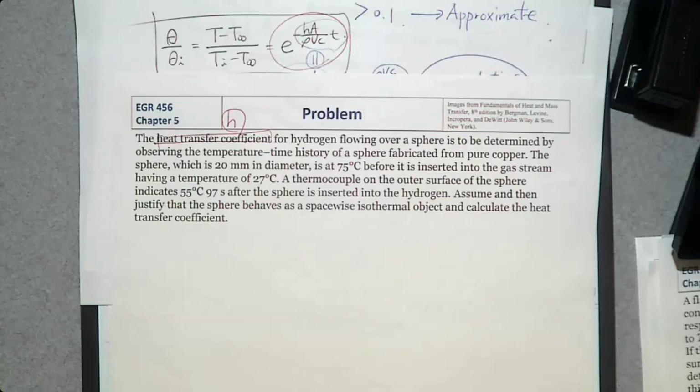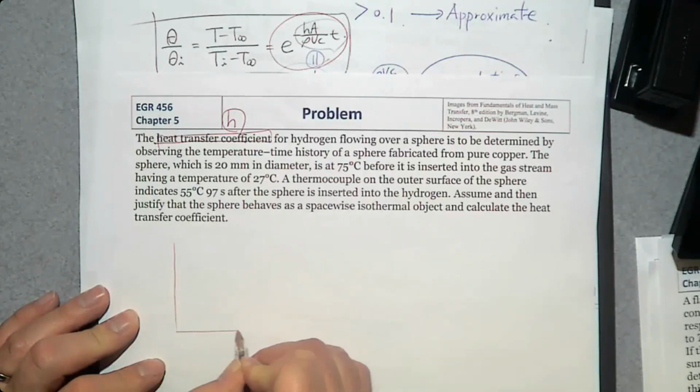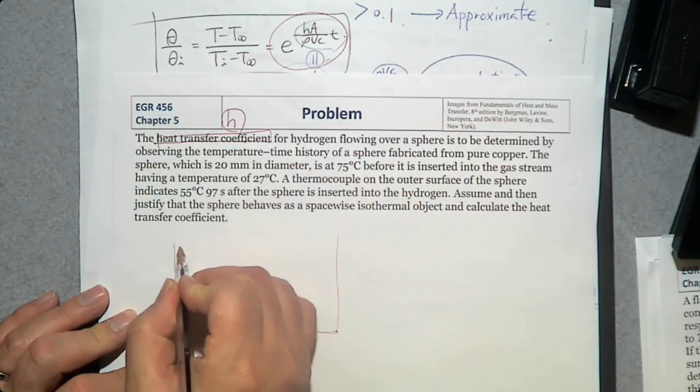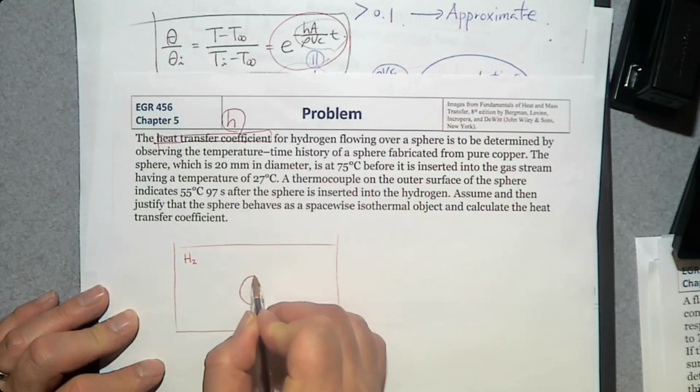So that solid is made of copper and it's in a fluid which is hydrogen. So we have a tank of hydrogen, H2, and we have a solid in the middle that is made of copper.